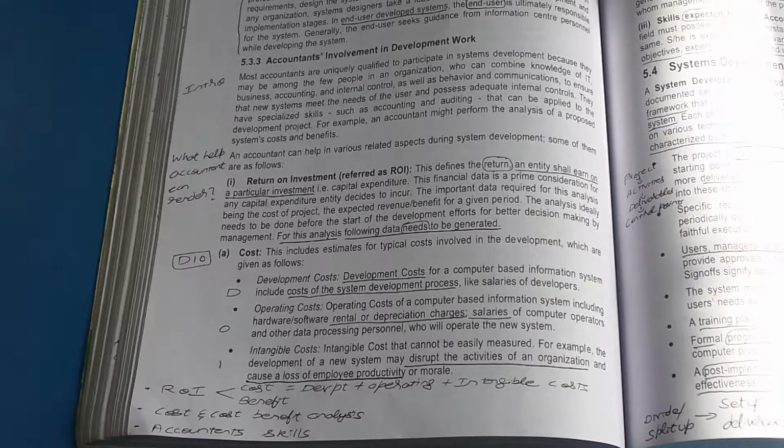Then we have operating costs, which are incurred on a day-to-day basis for usage and maintenance of that system. And finally we have the intangible costs, which could be due to the disruption of the activities in an organization when the new system is being implemented, or the loss of employee productivity in the transition phase between the old and new system. So this is also a cost which needs to be factored in.